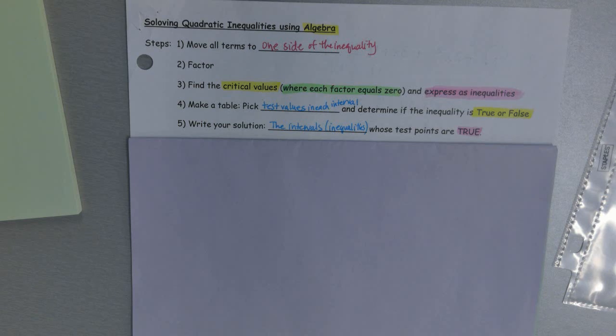And then we're going to use those to create inequalities, and these are going to create intervals. So we'll do that together. We are going to make a table, and we're going to pick test values, similar to how we picked test values for our graphs. And then we're going to determine if that inequality is true or false. Then we're going to write our solution, which is an interval, for the test points that are true.